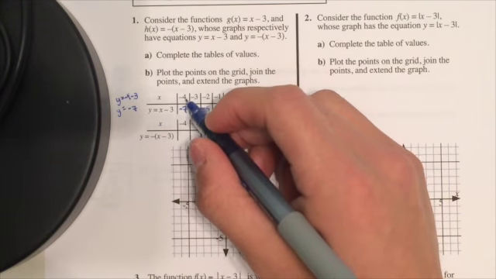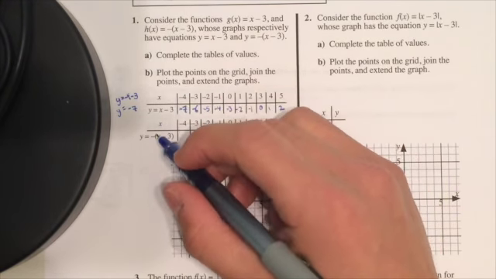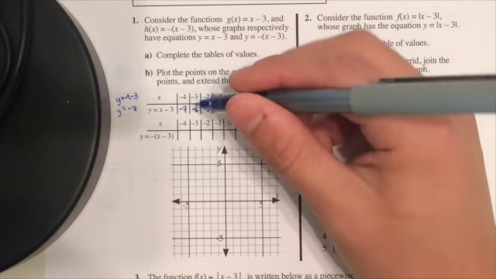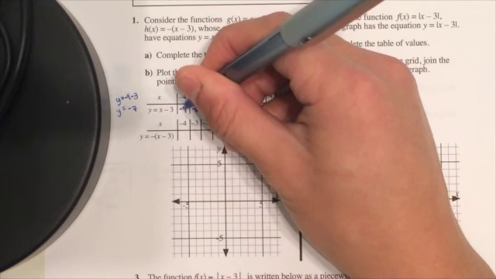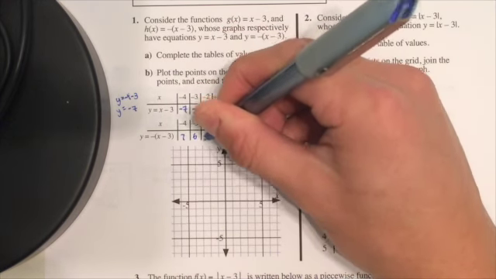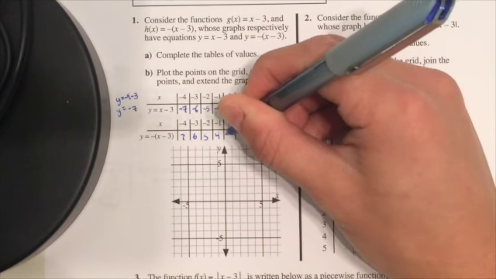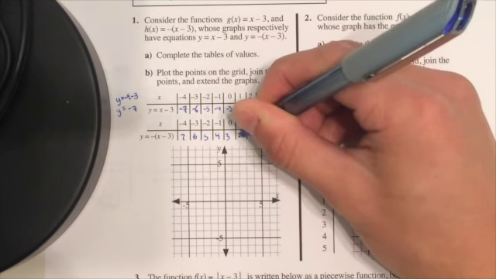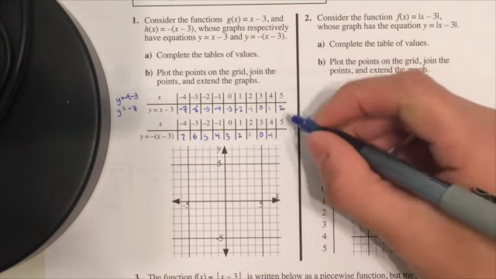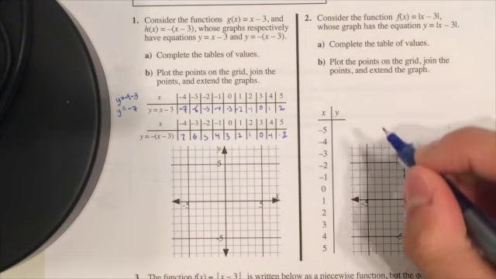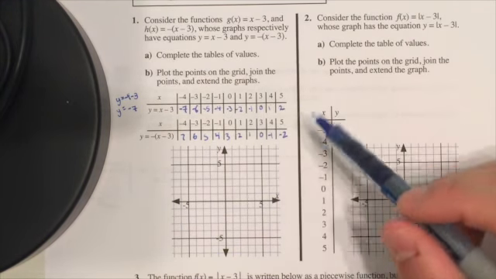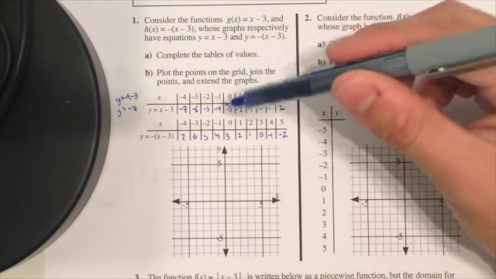We're going to do the same thing here, but remember, essentially all that's going to happen is that the sign is going to change. So instead of having negative 7 here, I'm going to have positive 7, 6, 5, 4, 3, 2, 1, 0, negative 1, and negative 2. Okay, so the next thing we want to do is plot the points on the grid and join the points, and then extend the graphs.